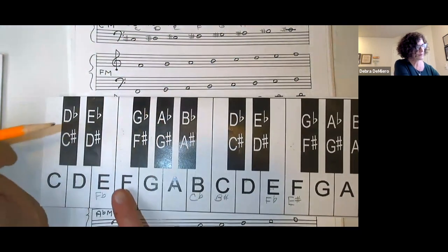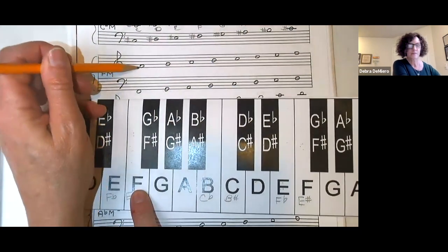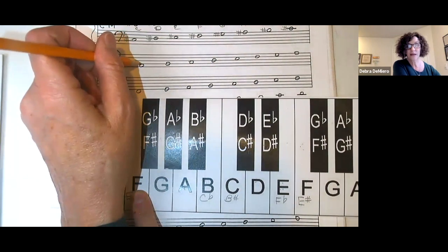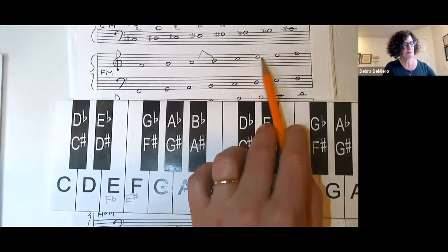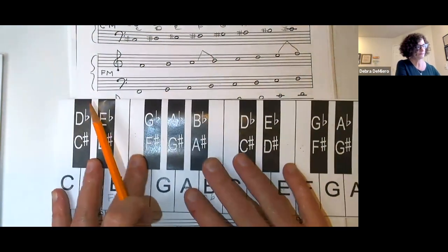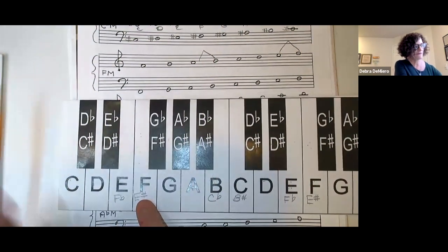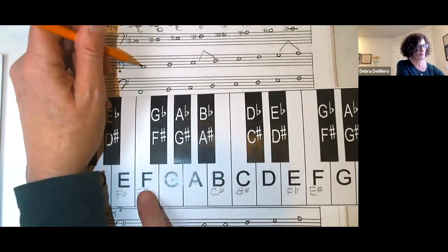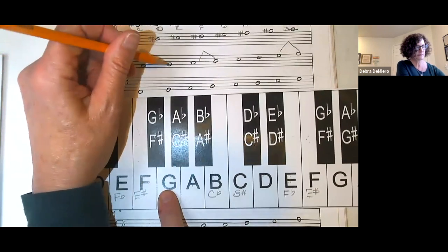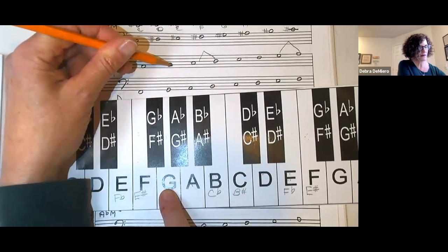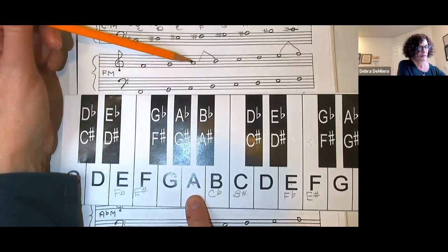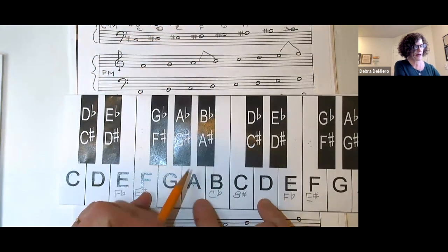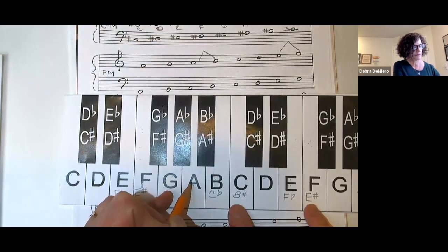And we will start here, and I'm going to put in my half step brackets again. 1, 2, 3, 4, 5, 6, 7, 8. Here's our F, and here's our F. So moving up a whole step above F to G, a whole step above G to A, a half step above A. Let's take a look at this. A half step above A, we move here.